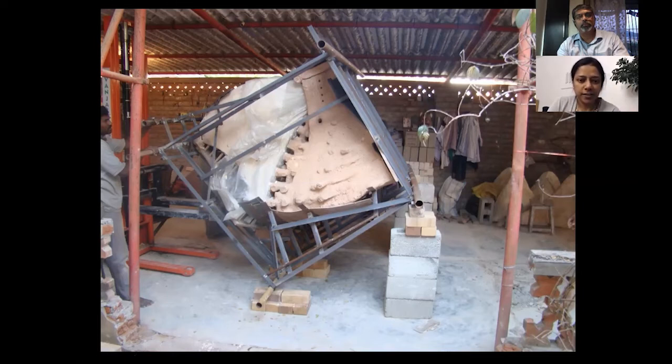The first bisque firing, I put the piece on bricks with this wooden structure. I cut brick-size shapes in this wooden structure and placed bricks through that.